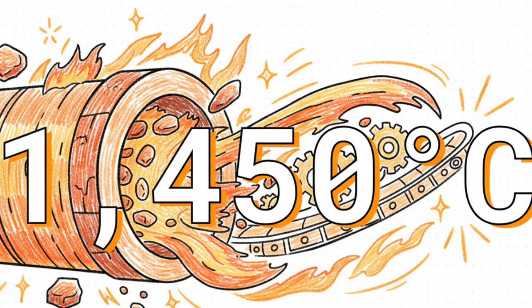Now the material enters the true heart of the plant, the rotary kiln. Contrasted with the precalcinator, this is a whole different level of extreme scale and intense heat. Inside this massive rotating cylinder, the raw meal is pushed to its absolute limits.